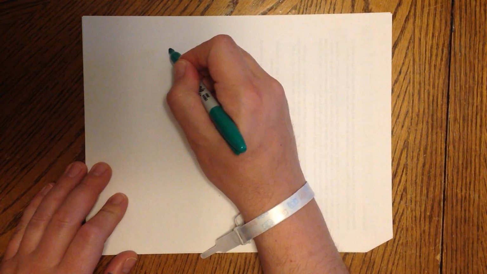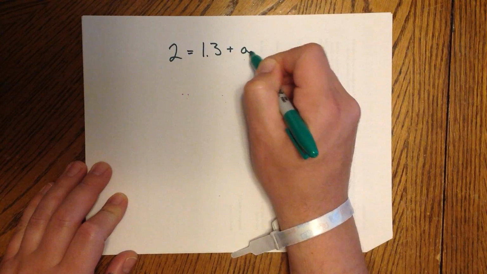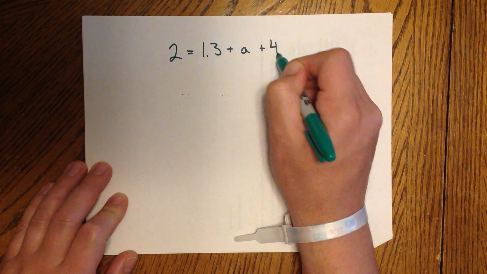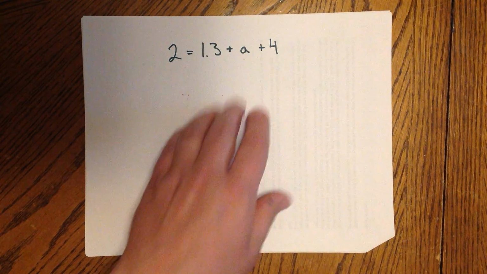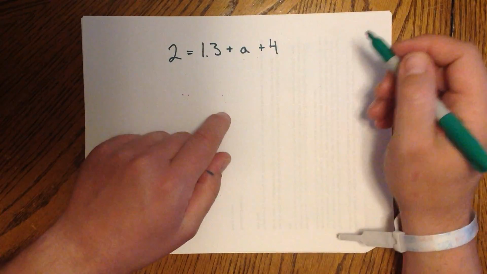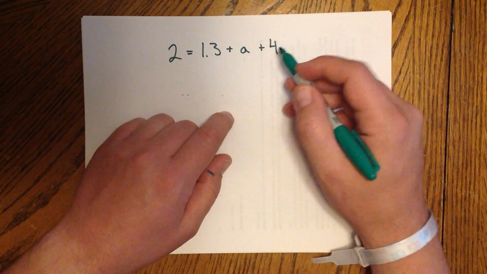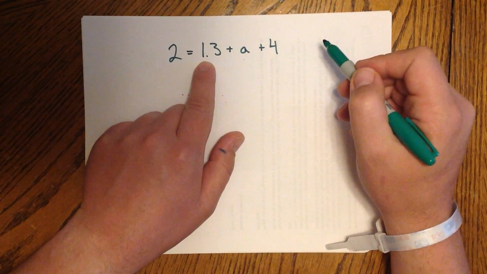Now, example 3, we see a situation in which we are asked to combine like terms first. So I have in example 3, 2 equals 1.3 plus a, that's my variable, plus 4. And I'm going to solve this equation. Eventually what I want to end up with is a equals blank, a number. But now I'm going to ask myself, what is happening to my variable? Again, that's the question I always want to ask. And I'm adding 4 to my variable, but I'm also adding 1.3 to my variable.